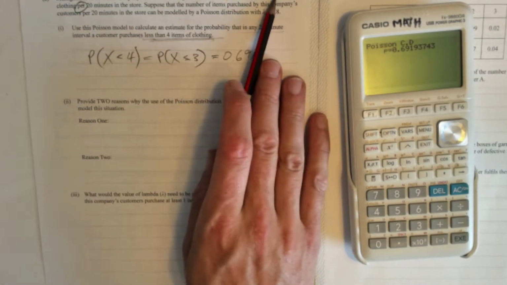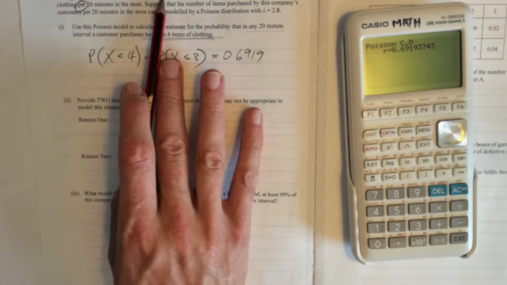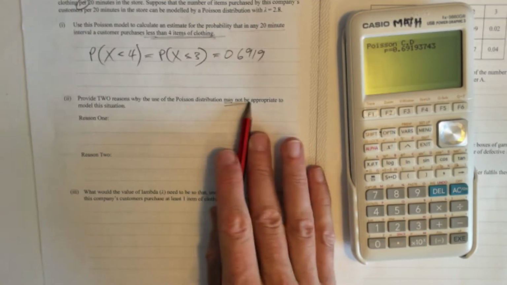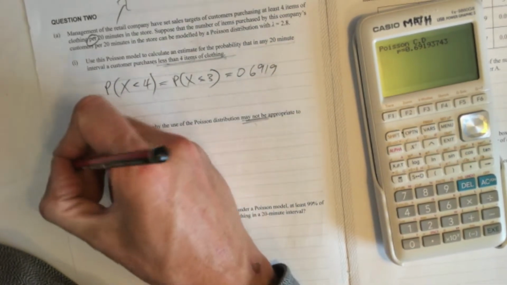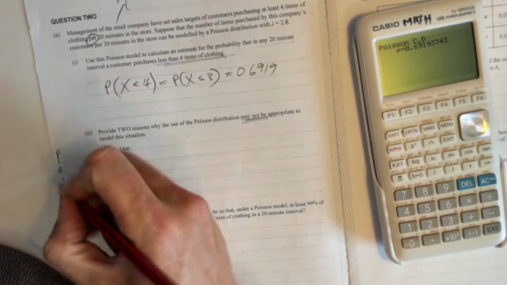Just double checking. What is this information for? Provide 2 reasons why these may not. Oh yeah, nice. A non-justify. Okay, I use Poisson for this. Alright, Poisson on the side.